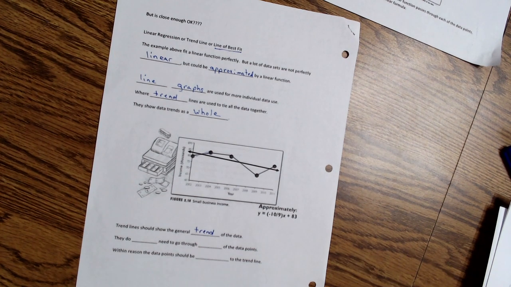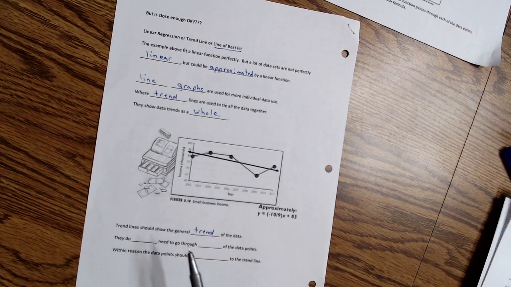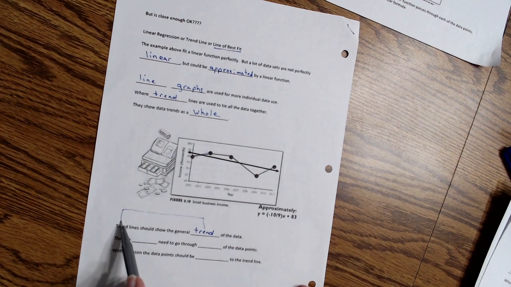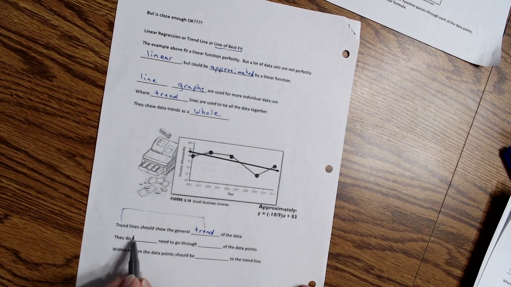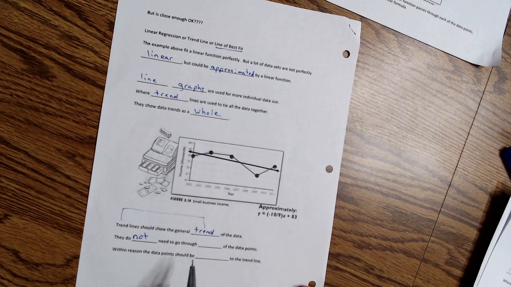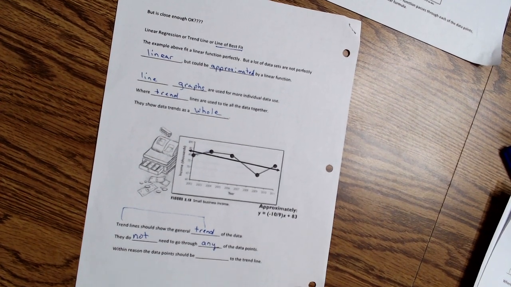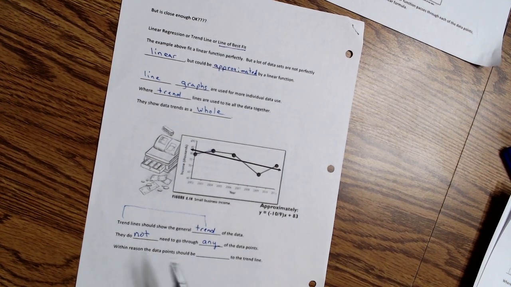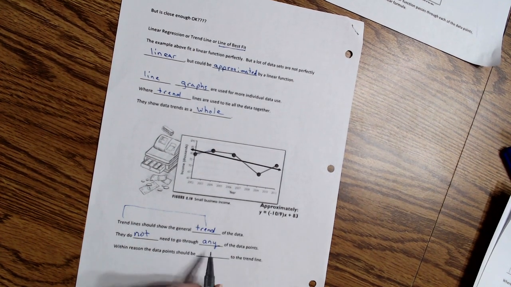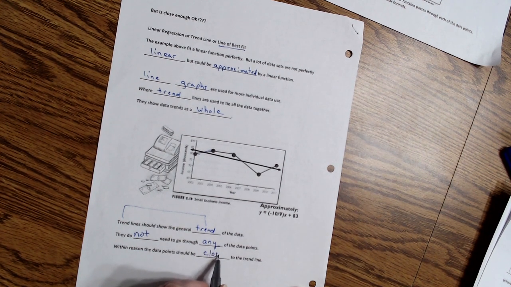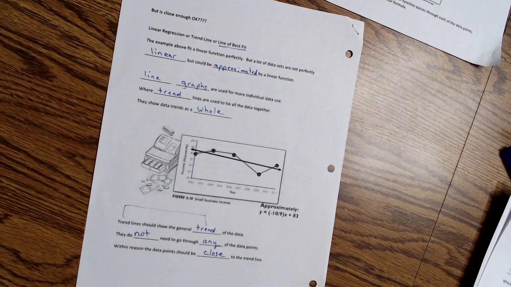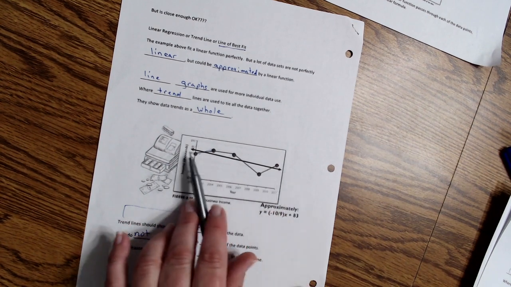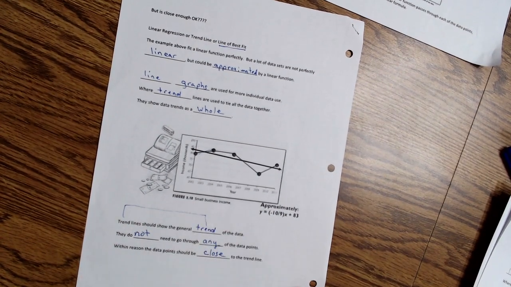It's a real original sentence, right? I just got that from the book, but trend lines should show the general trend, hence the name. That only makes sense. They do not need to go through any points. They just have to be in the range of the points. Within reason, the data points should be close to the trend line. Sometimes they do go through at least a couple, but technically they don't have to go through any. The data has to form a general line.